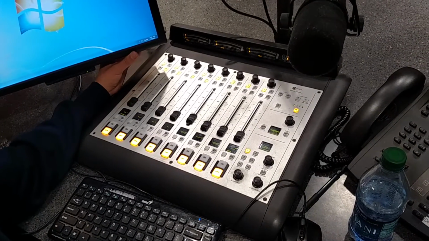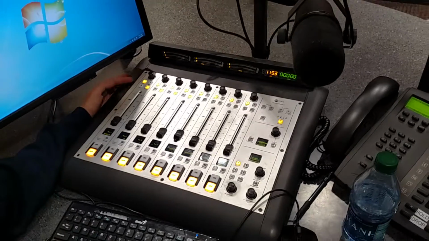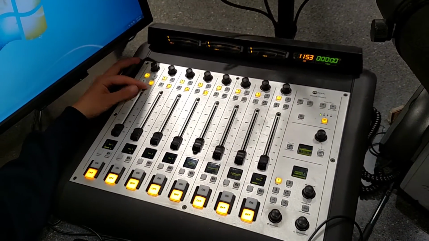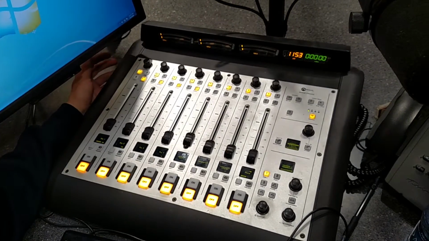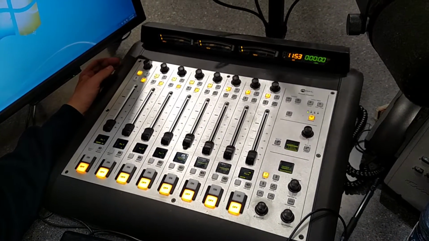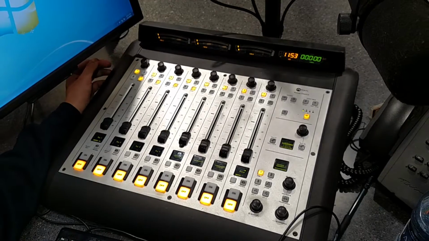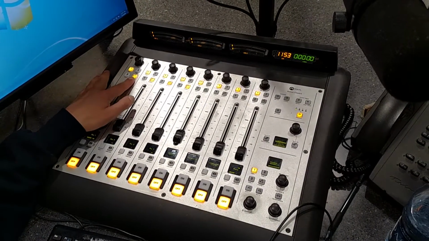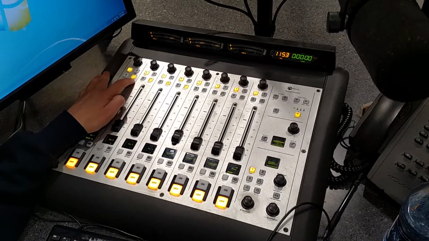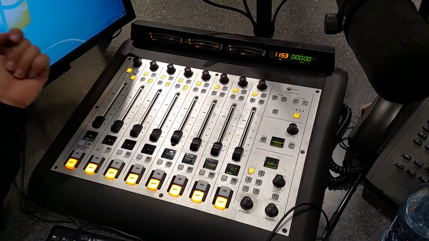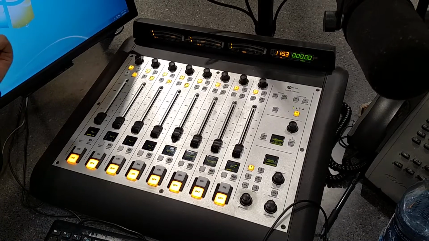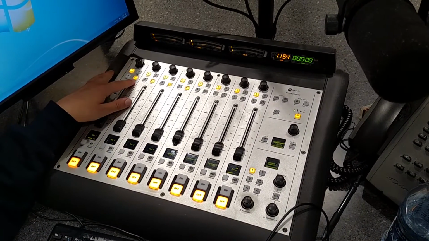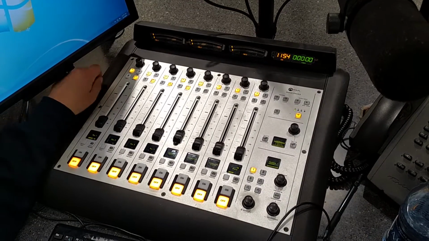Now at the top of the board here, you have a couple of different buttons. You have program 1, 2, 3, and phone. Program 1 is your basic program, and that's what you always want to be using. 2 and 3 are secondary. You typically won't use those. Now the phone button is how you communicate with your phone line. So if you're doing a broadcast at a remote location and you want to be able to talk to those broadcasters, you want to always make sure you have that little phone button always on.